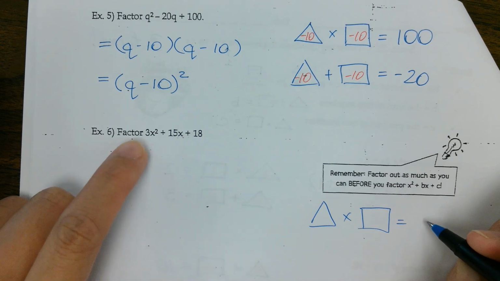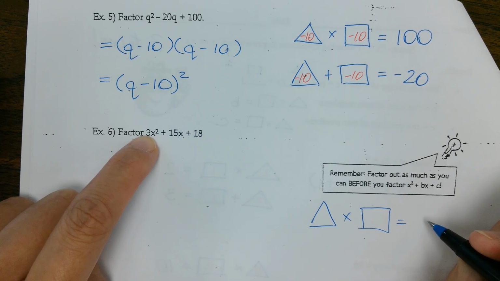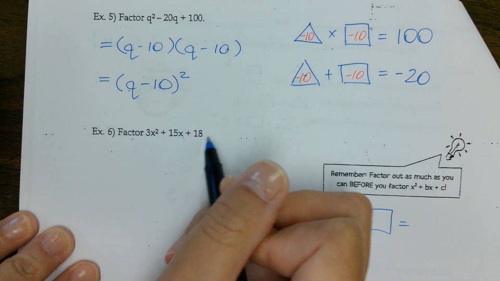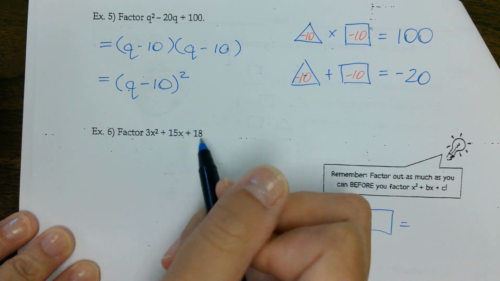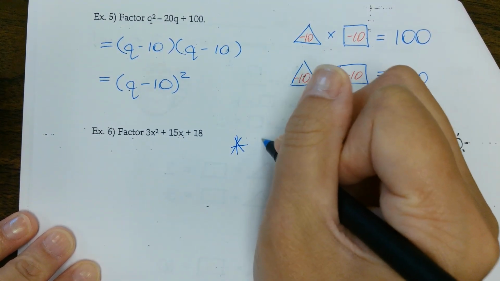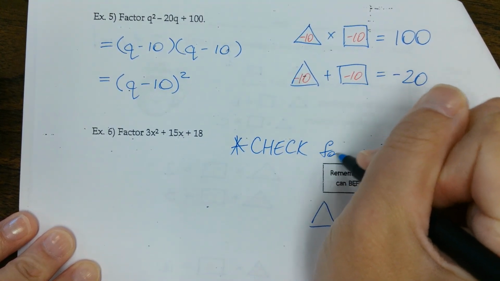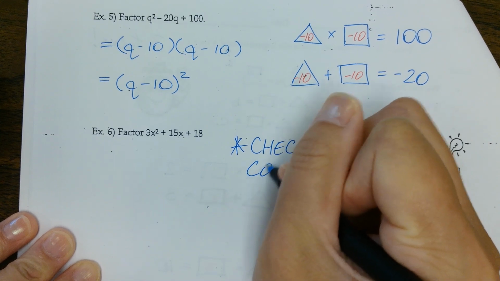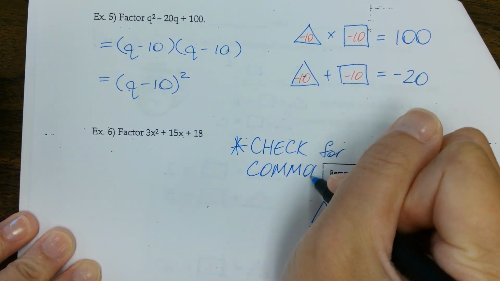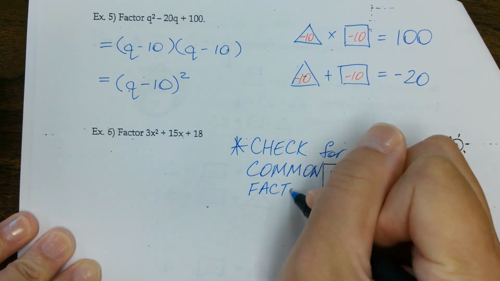Because look here, the coefficient in front of x squared is not 1. So what he saw was that there's a common factor. So whenever you factor, always check for a common factor first.